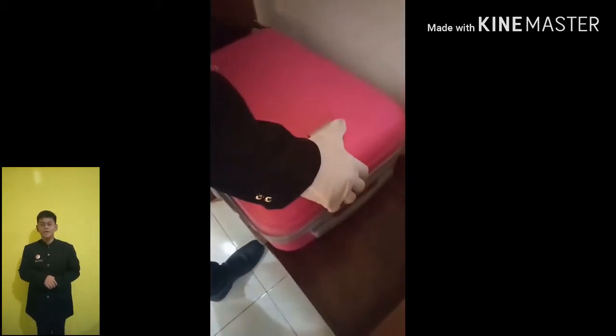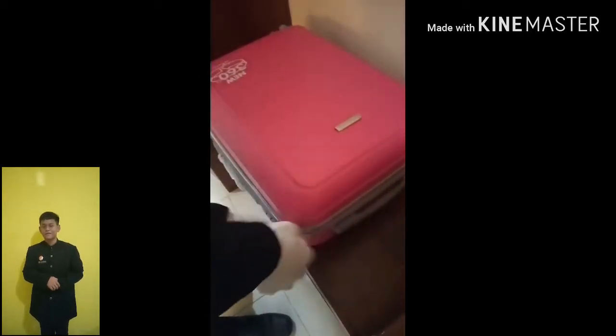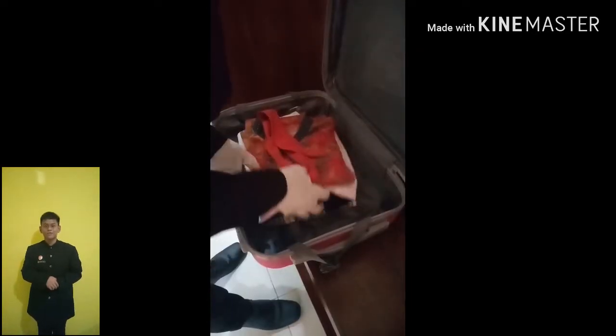Now is the time for unpacking the guest luggage and storing it in the wardrobe. In here, you must ask the guests what their preference is. If they like it to be folded, then fold it. If they like it to be hung, then hang it. You must follow their command. Do not use your own initiative. It will destroy your work.